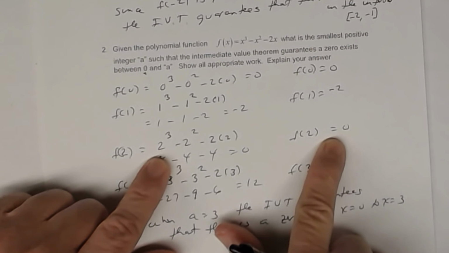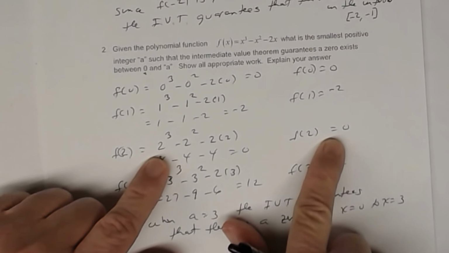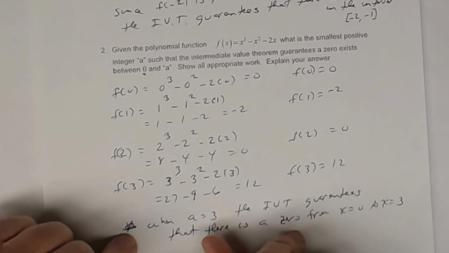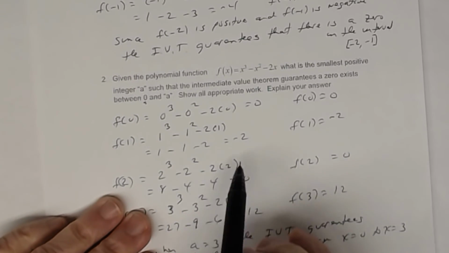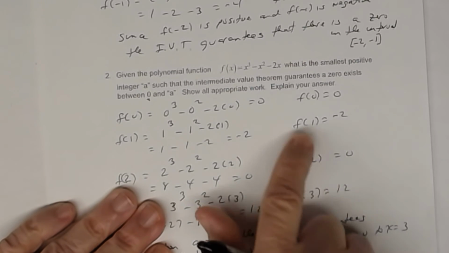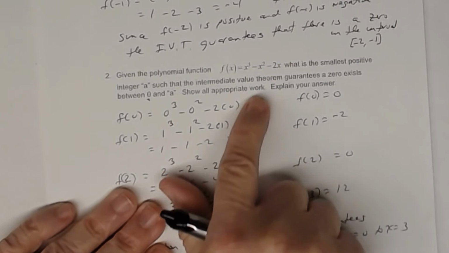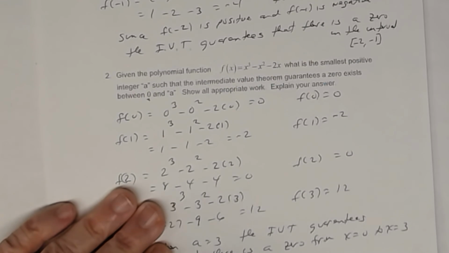I already found the 0. So if you stopped there, I gave you credit for it, although I was looking for something other than you stopping here. So I did choose a bad function for this set of directions.